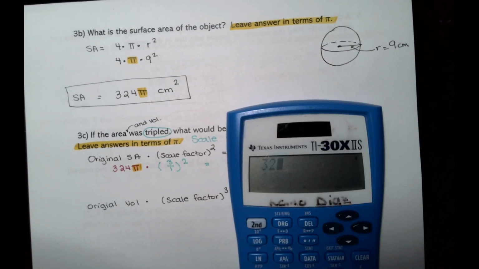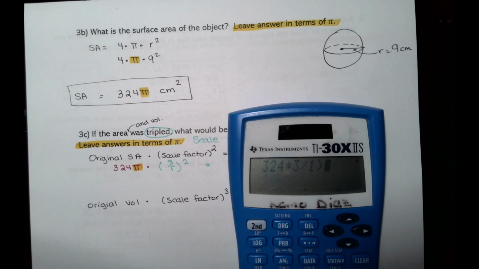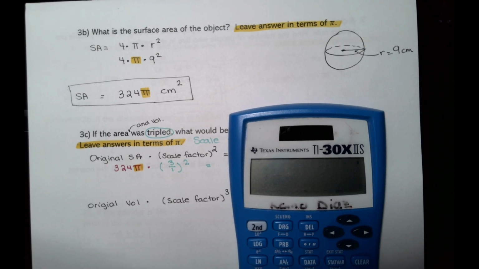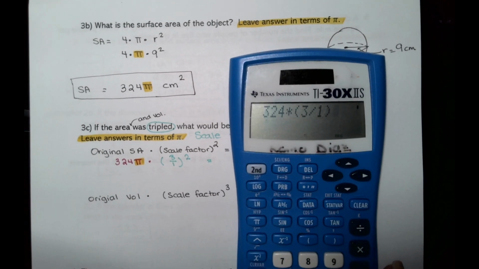So 324 times 3/1. You can just do 3 squared, or you can do 3/1 squared, but that squared needs to go on the outside of the parentheses. So parentheses, then your squared.